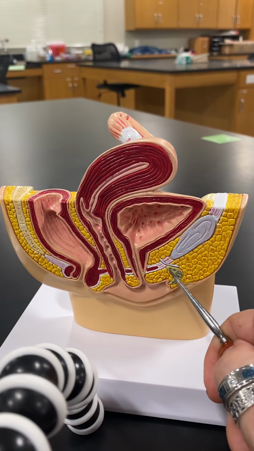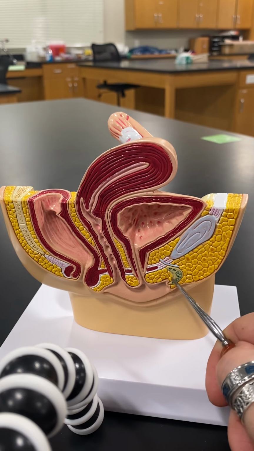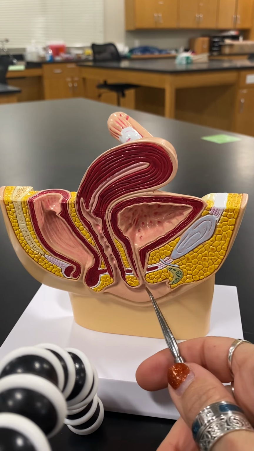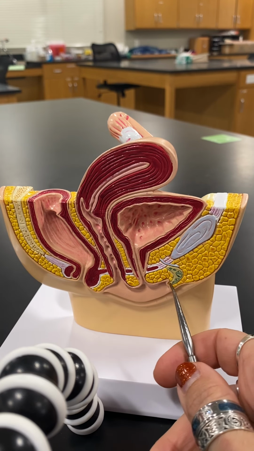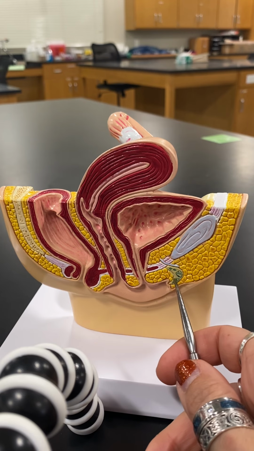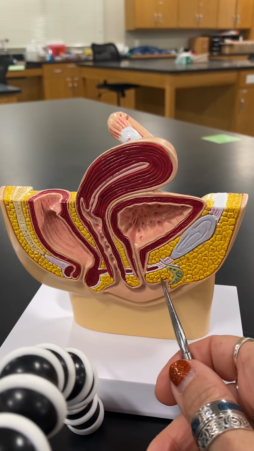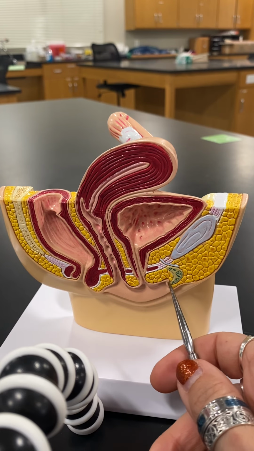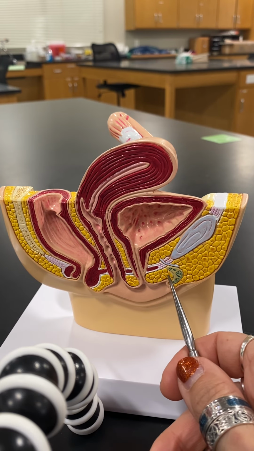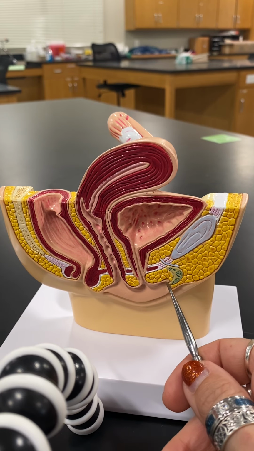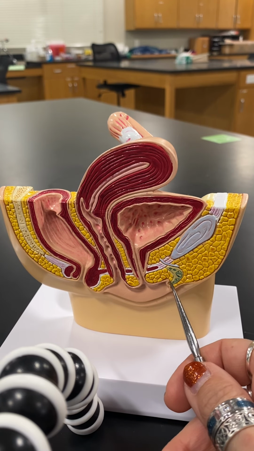All right, so the most anterior is the clitoris, and basically it also is the area that has a lot of nerve endings, and is also an area that has tissue with infoldings, just like the prepuce in the male, which gets circumcised.